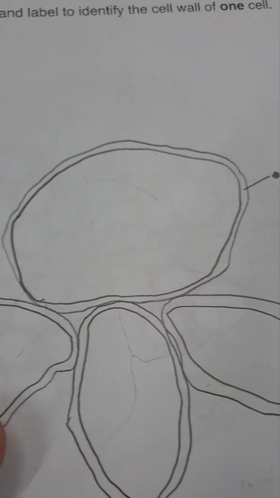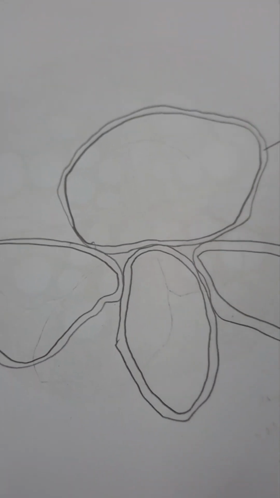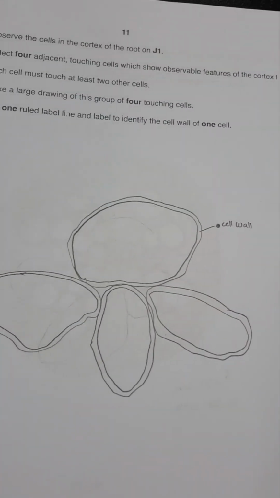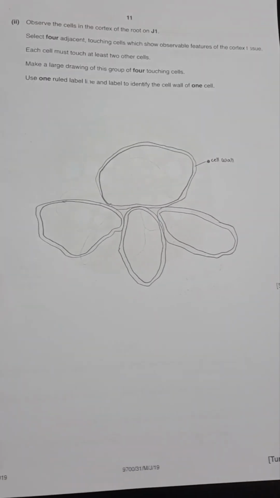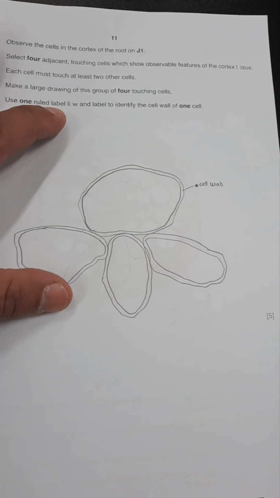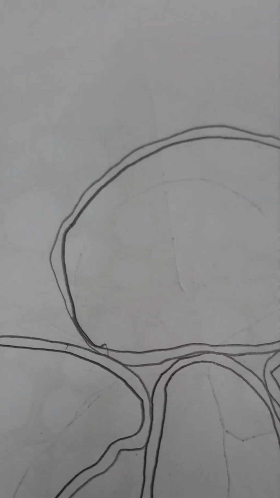It might not be easy to recognize them. You need maybe some experience to see that there are air spaces in between. So make sure that your drawing is big enough to fill at least half of the space provided by the examiner. I think, Ahmed, here is some mistake right here.